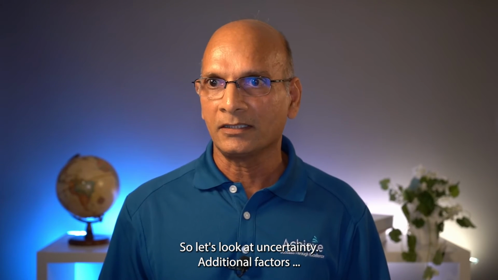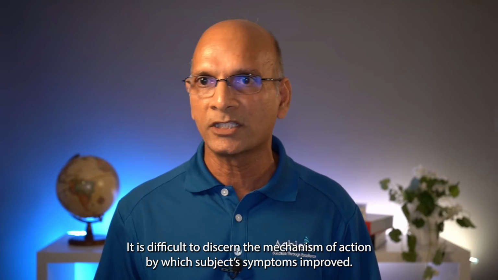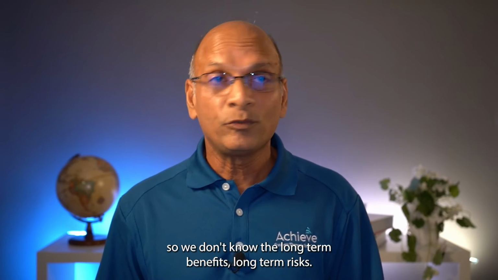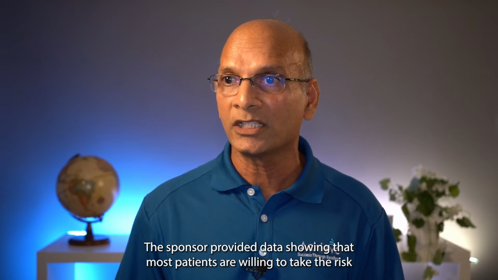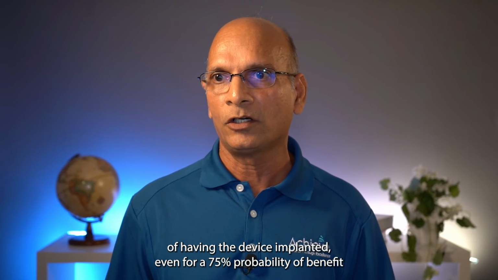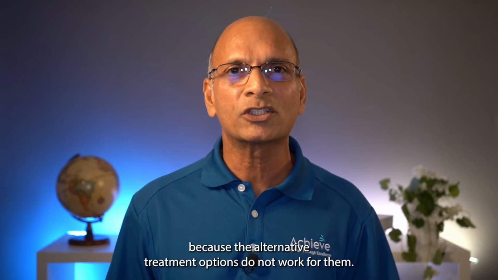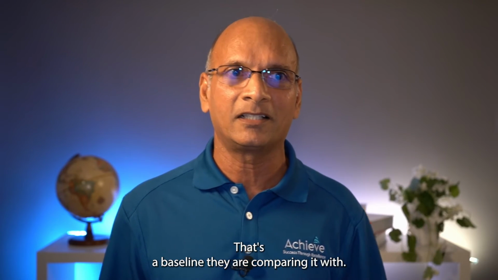So let's look at uncertainty. Additional factors: it is difficult to discern the mechanism of action by which subject symptoms improved. Could it be just surgery, or was it the device? The trial ended after 1 year, so we don't know the long-term benefits or long-term risks. There's only a 75% chance. But look at the patient perspective they are providing. The sponsor provided data showing that most patients are willing to take the risk of having the device implanted even for a 75% probability of benefit, because the alternative treatment options do not work for them. That's the baseline they are comparing it with.